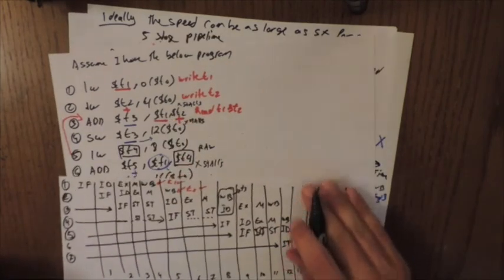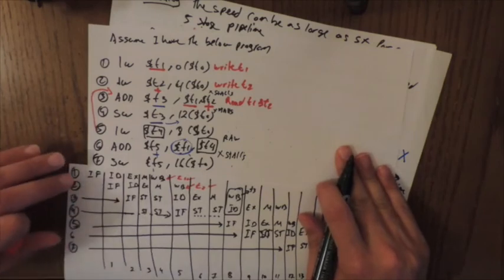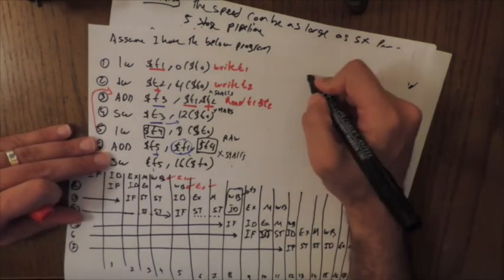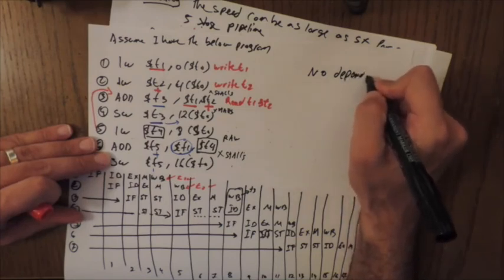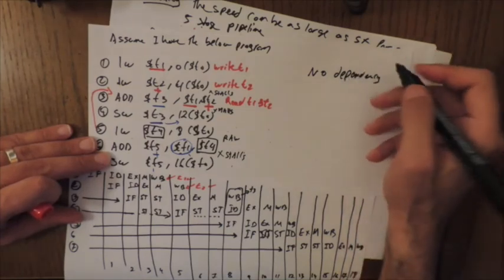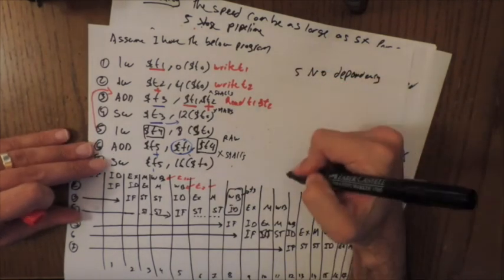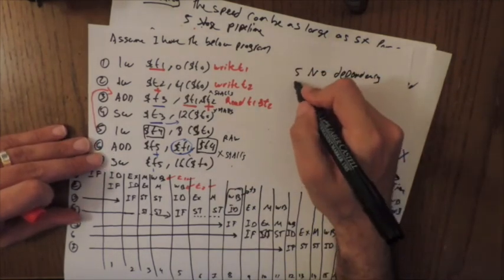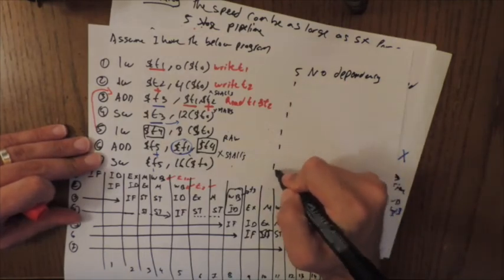Typically, if I want to check the normal execution in case of no dependency, the first one will take 5 cycles, this will take 5, and then I will add a cycle for each one. 1, 2, 3, 4, 5, 6.